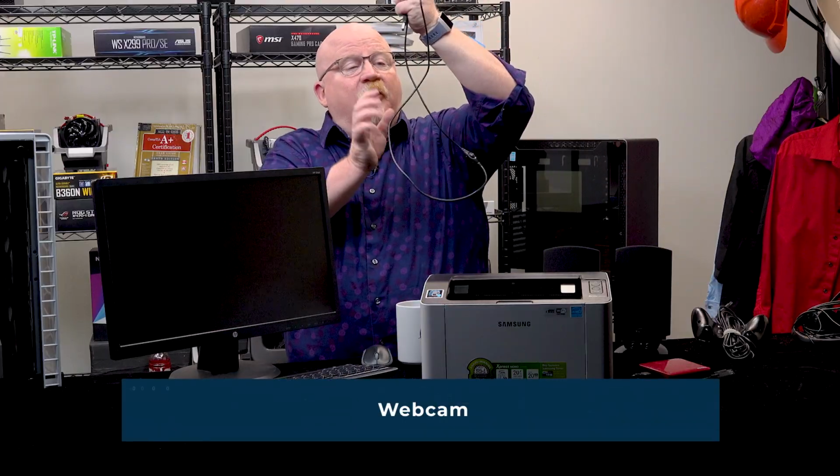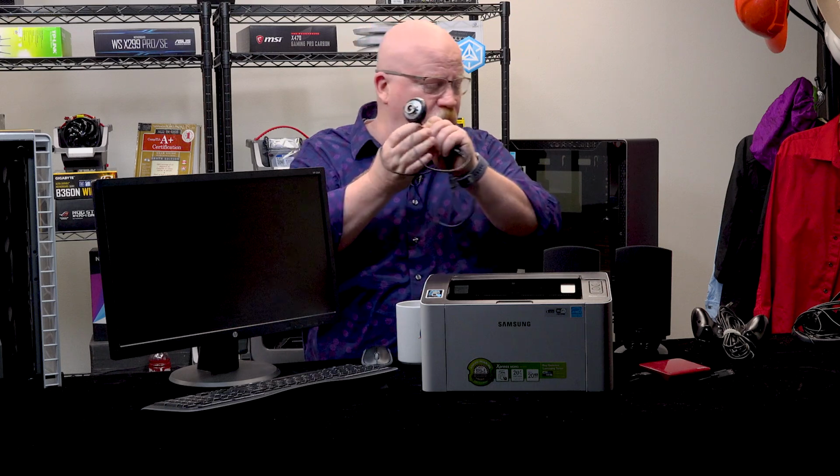This is a web camera. So if you're talking to me online and we want to actually look at each other while we're doing a Skype session, I'll use a camera like this so you can look at me.